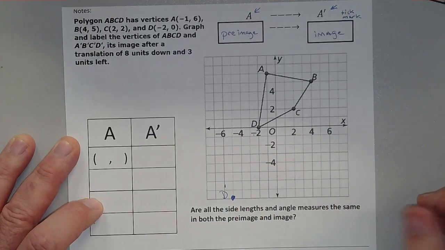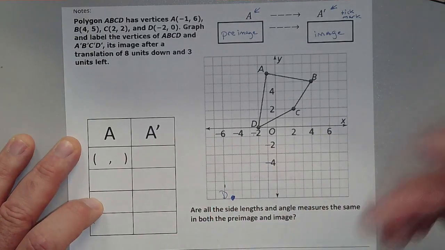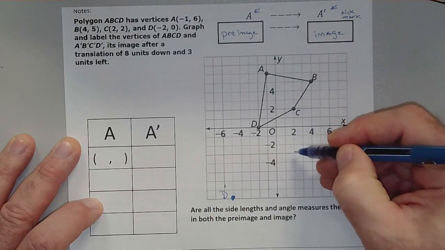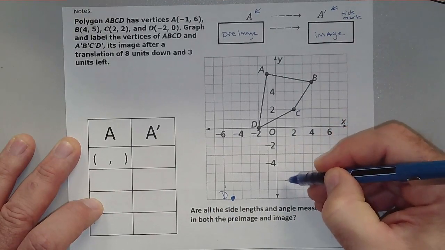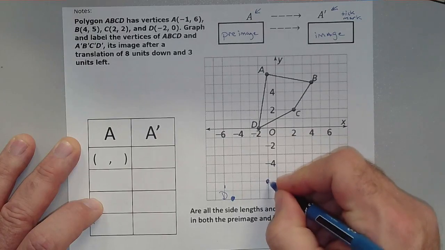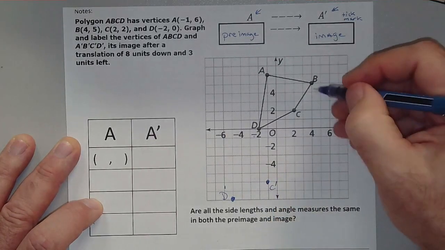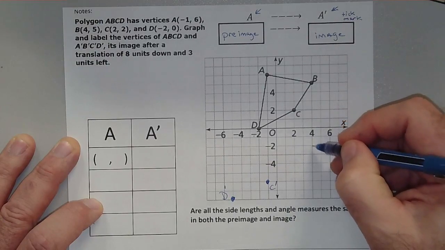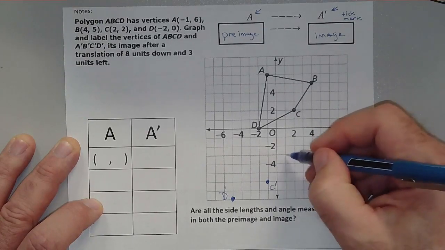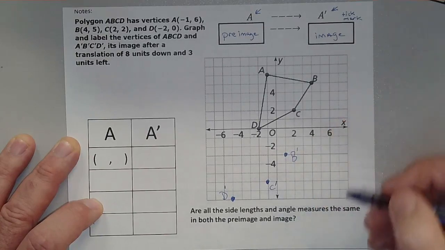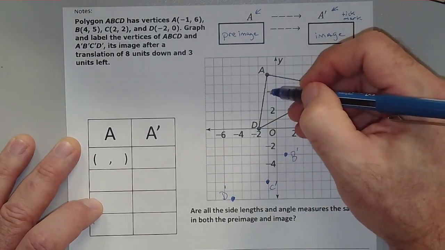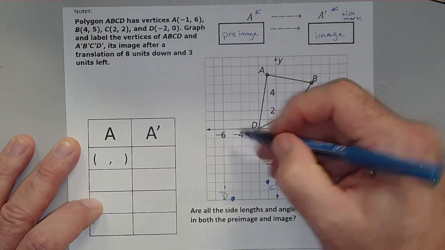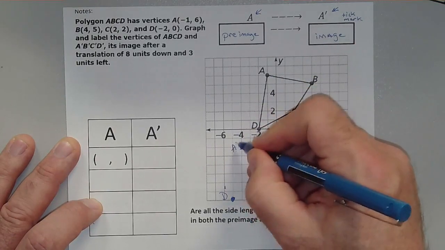Now I'm going to label as I go so I don't forget what's what. Here's C. 1, 2, 3, 4, 5, 6, 7, 8. 1, 2, 3. There's C prime. Here's B. 1, 2, 3, 4, 5, 6, 7, 8. 1, 2, 3. There's B prime. And there's A. 1, 2, 3, 4, 5, 6, 7, 8. 1, 2, 3. A prime.